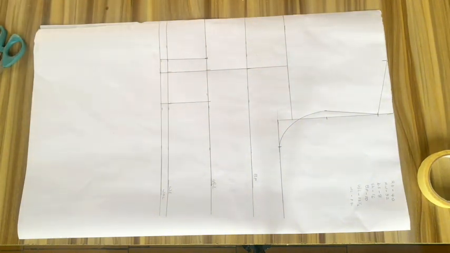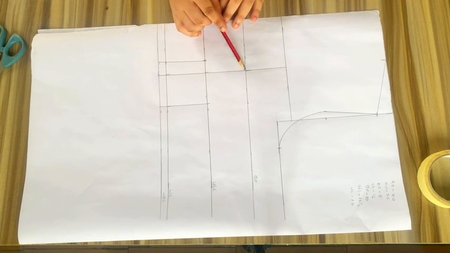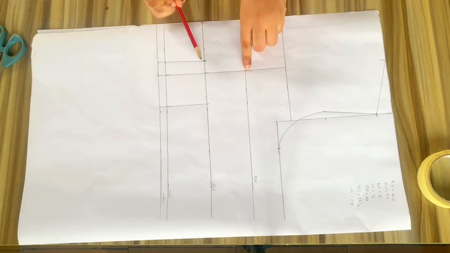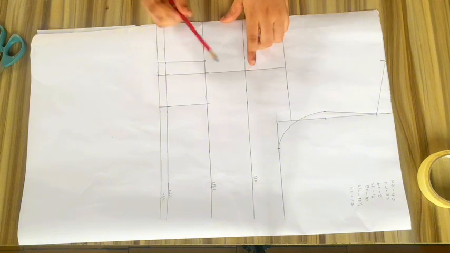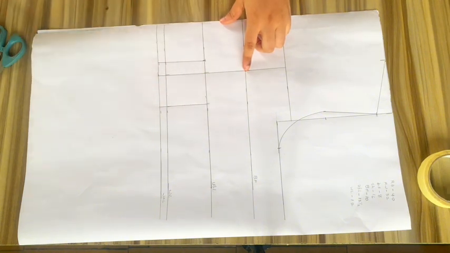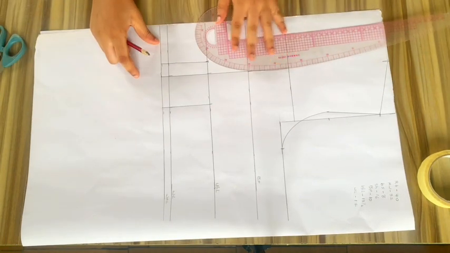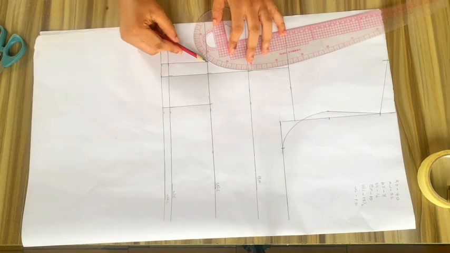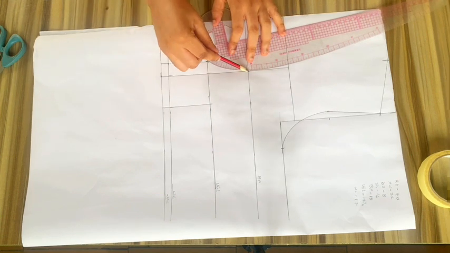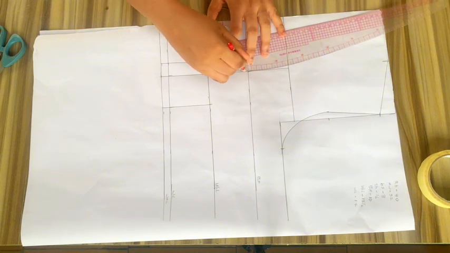Now, after that, the next thing I'm just going to go ahead and do right now is to connect on this bust point line. I'm just going to go ahead and connect from the center to this 1 inch that we have here, then from the center to this cup size measurement that we have using our curve ruler, the curvy part. Just watch the way I'm placing it. So I'll make sure that this 1 inch and this center bust point line is actually rhyming. So I'm just going to go ahead and curve it.